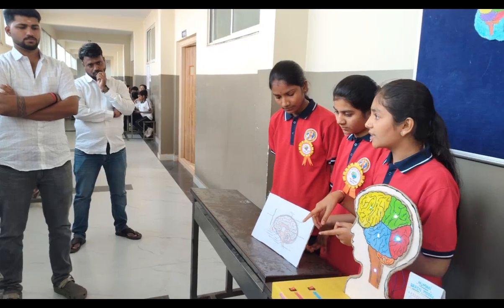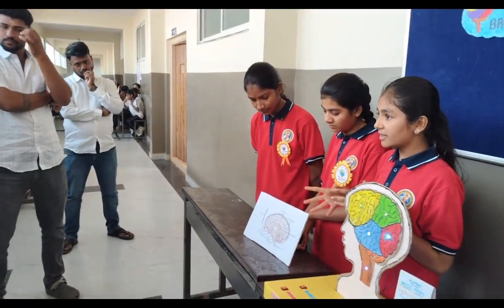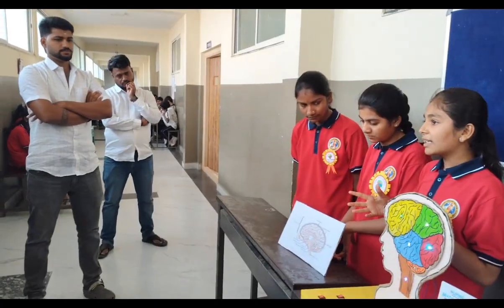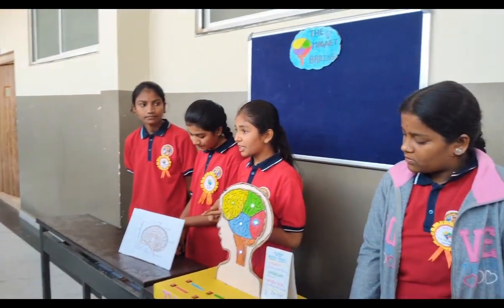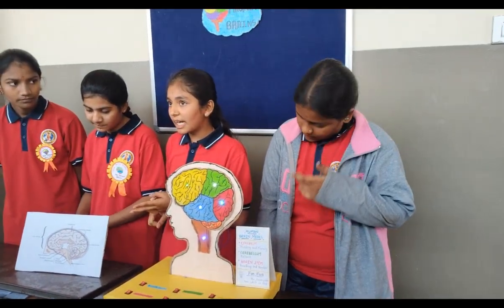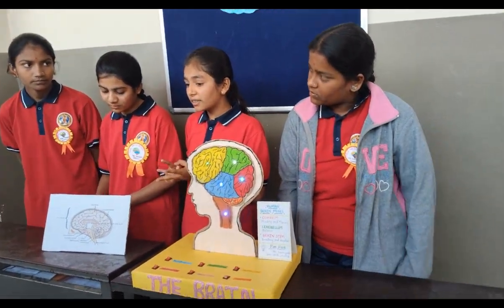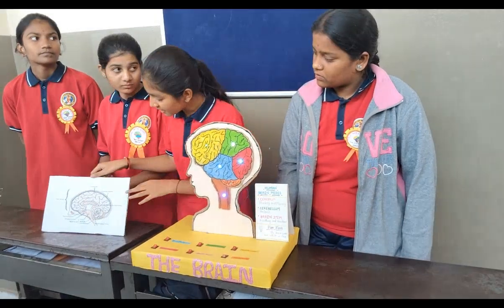And coming to the thalamus, it acts as a relay center. The function of the thalamus is that it helps in respiration. And the pituitary gland is present here. The hypothalamus controls the pituitary gland and emotions, and it maintains homeostasis. These are all the functions of the hypothalamus.